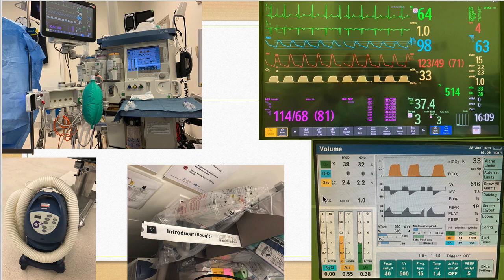Looking at the MAC value, they definitely have enough gas on board to provide amnesia. They're also paralyzed, looking at the train of four ratio and the twitches. In addition, I'm glancing at the patient's position and making sure that they're not running the risk of developing a peripheral neuropathy. Moving to the cardiovascular system, I see a regular rate and rhythm with an appropriate heart rate that's maintaining a blood pressure adequate for this patient, having known their baseline.